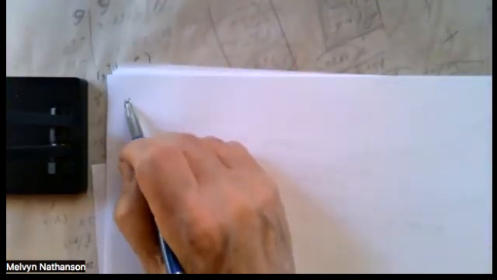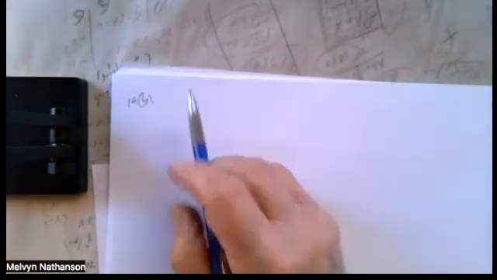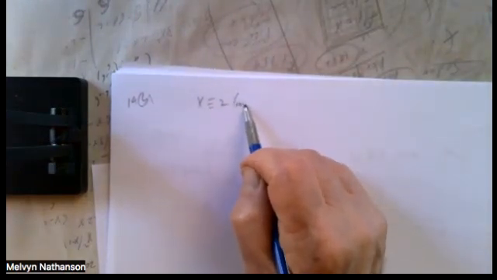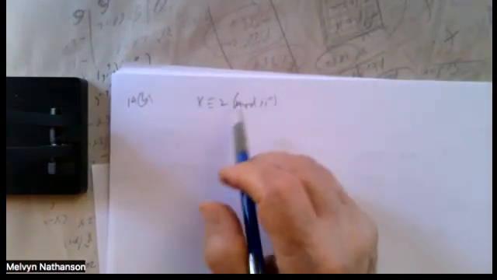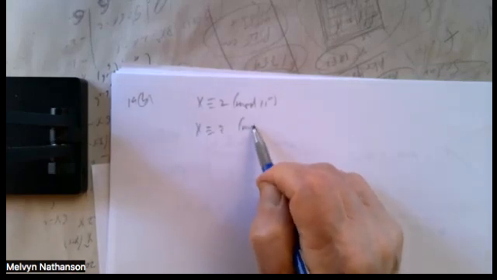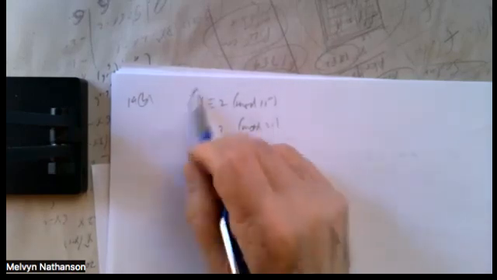Let's look at 14b. We want to solve the system x congruent to 2 mod 15 and x congruent to 3 mod 21.